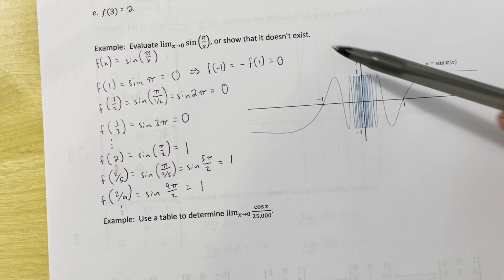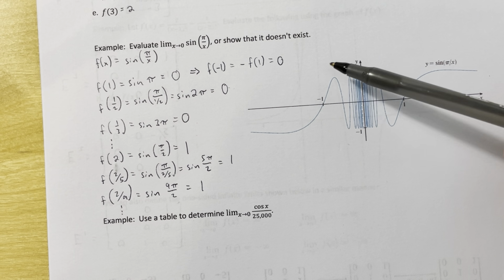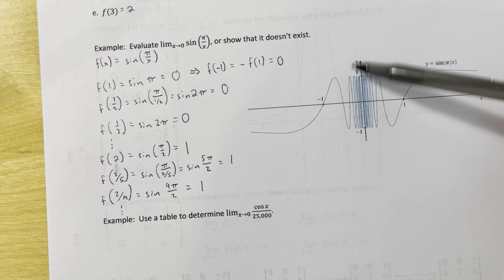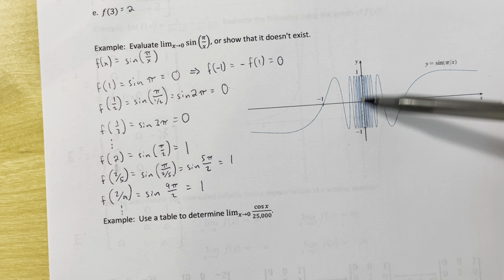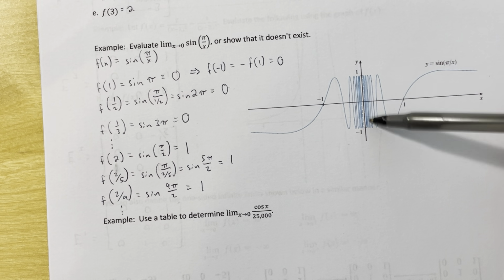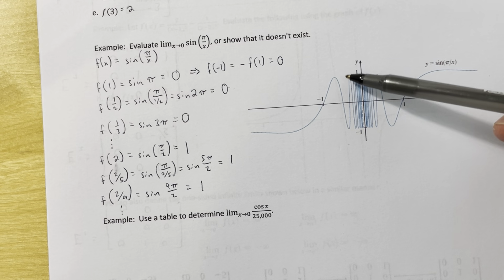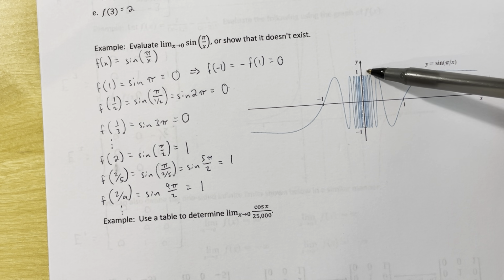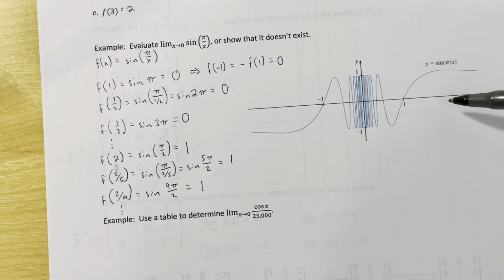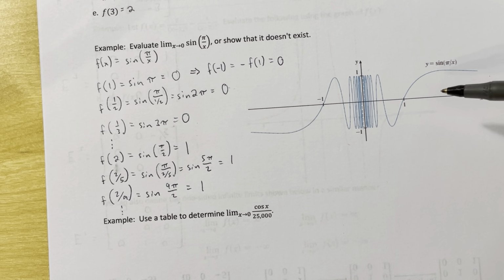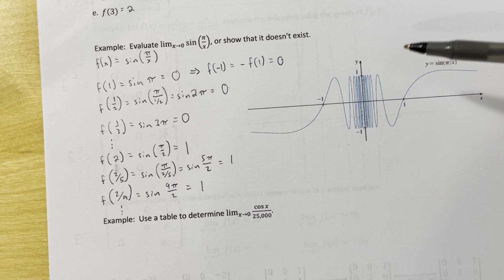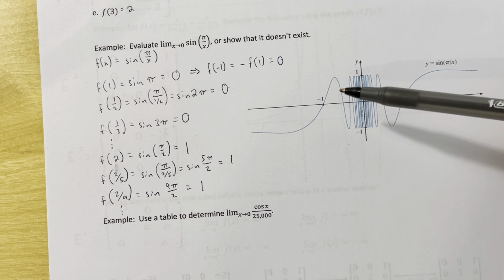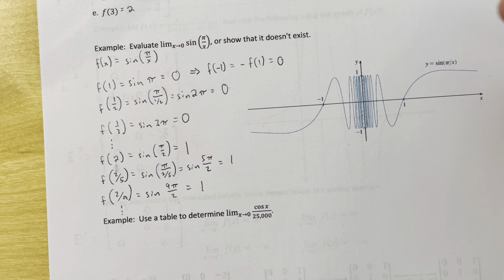But we can approach 0 as closely as we want to, and the graph is showing that the function just keeps bouncing back and forth between -1 and 1 at an increasing rate as we get closer and closer to 0. It's not squeezing down to any specific number between -1 and 1. It's just oscillating infinitely between the two of them. So this is, like I said before, a less common kind of example where a limit fails to exist, but it can happen in this way as well.